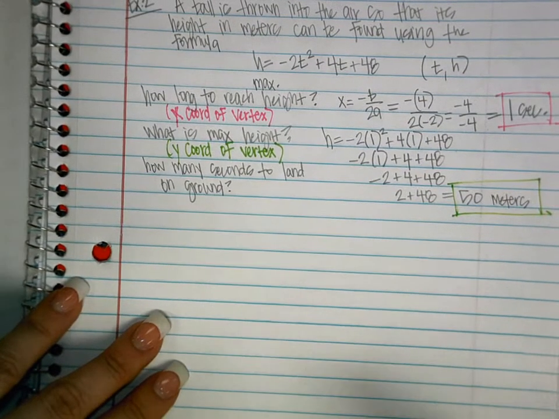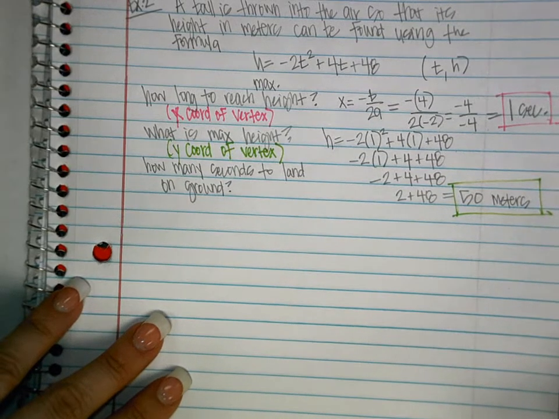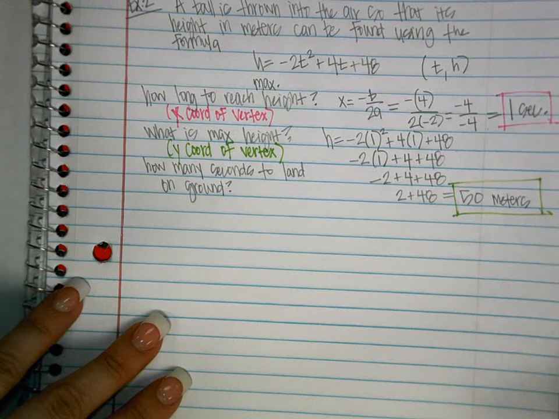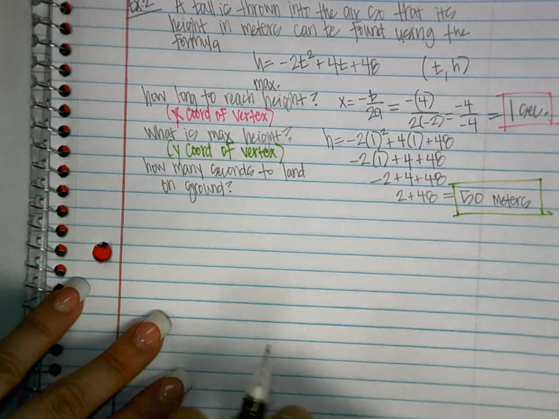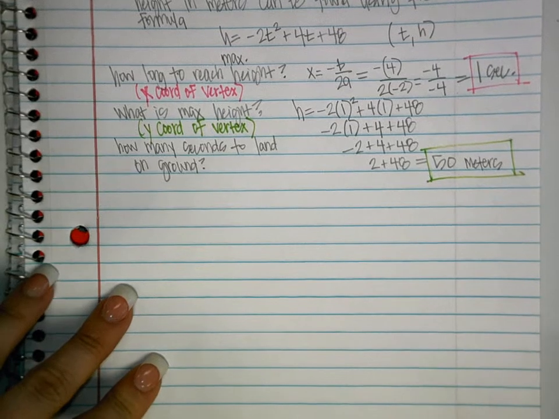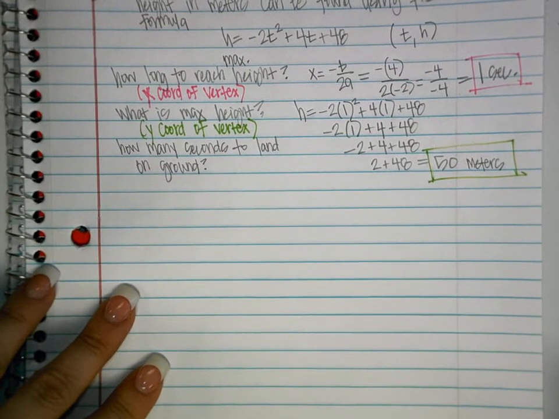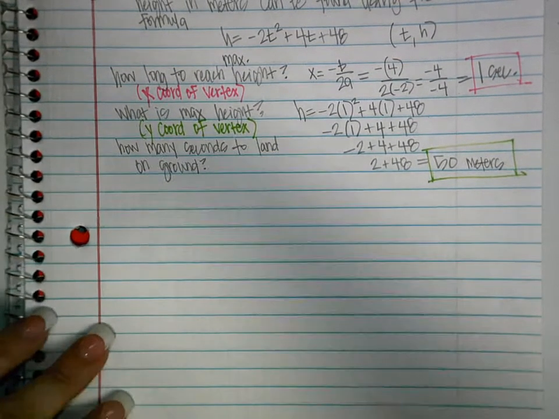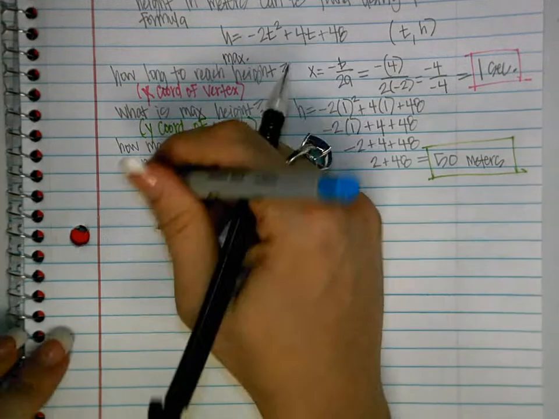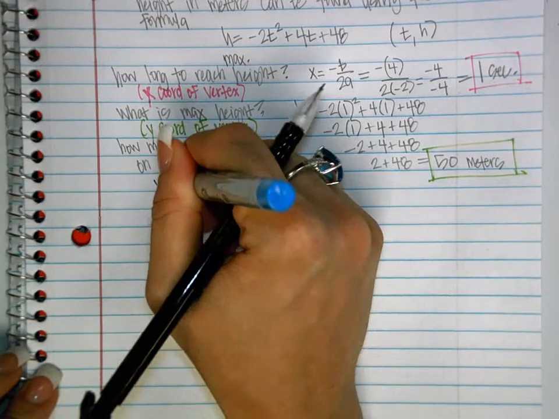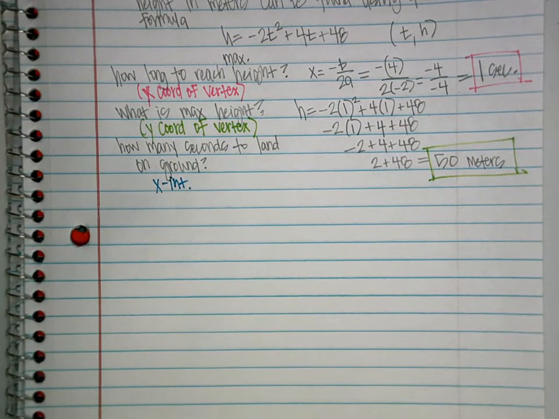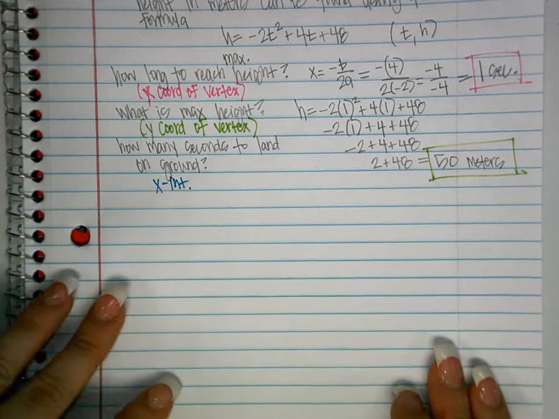Now, how many seconds until it lands on the ground? What are we finding here? How many seconds until it lands on the ground? What are we finding? What is that in terms of a parabola? The x-intercepts, okay? Really, we are trying to find the x-intercepts here. Now, a lot of people will generally just double the time, okay? I'm doing this on purpose because it does not just double, okay?